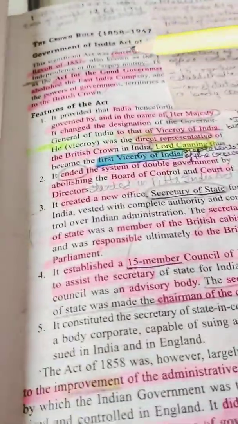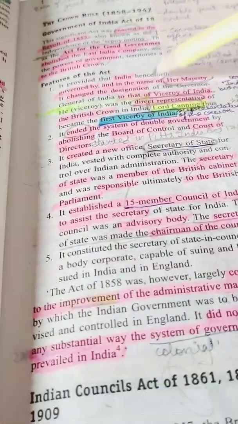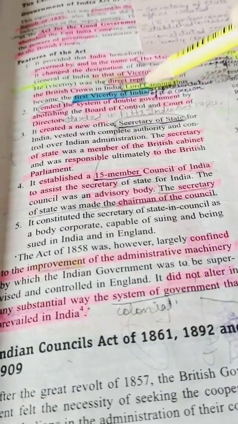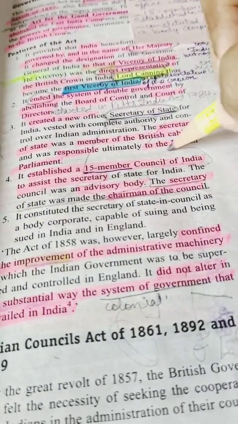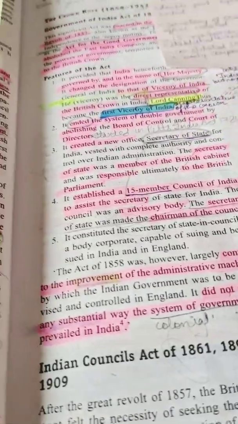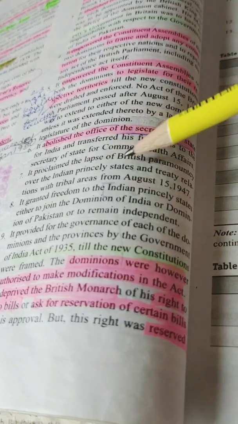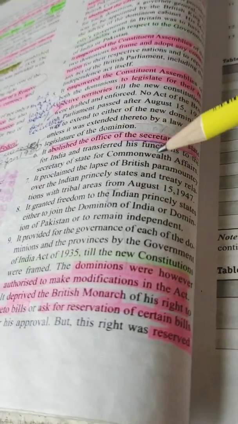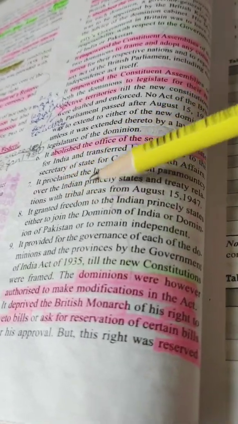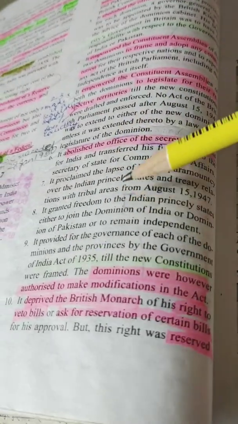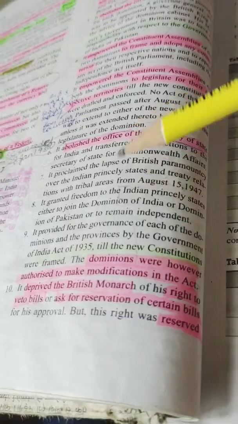So in short, if we see the Government of India Act 1858, the Viceroy part, the Secretary of State and the Council of India were somehow abolished at a later date. This was abolished in 1935, this was abolished in Indian independence. So we see it here, and then it proclaimed the lapse of British paramountcy over the Indian princely states and treaty relations with the tribal areas. It granted freedom to the Indian princely states to join either of the dominions that they wanted to. This we will study when we study the history portion after partition of India.